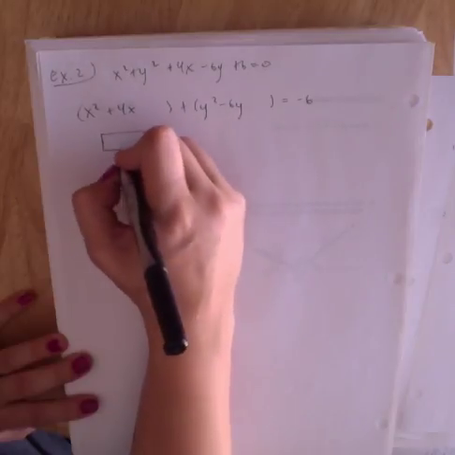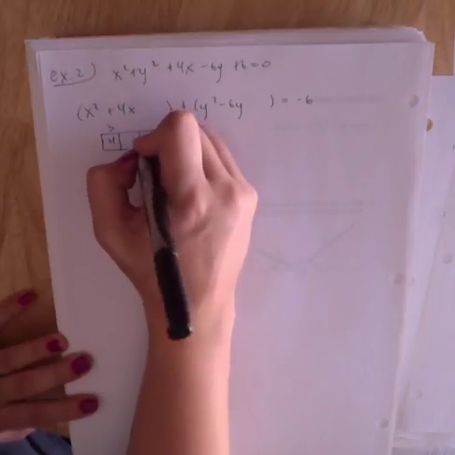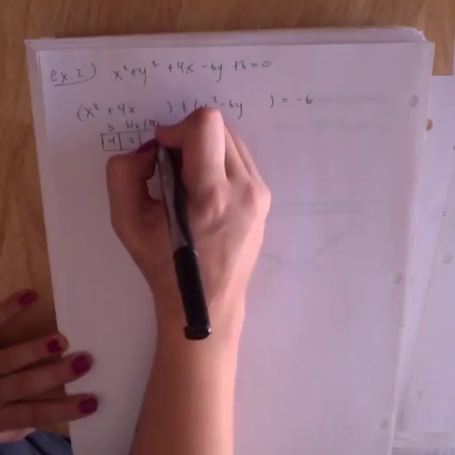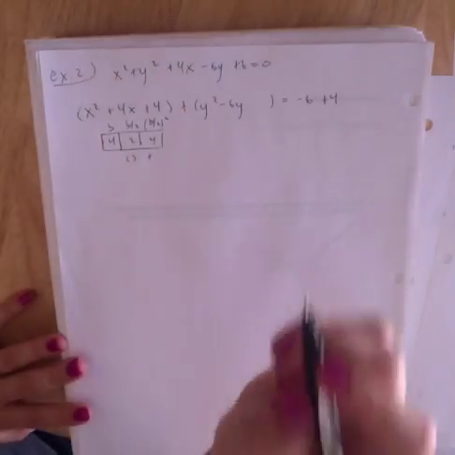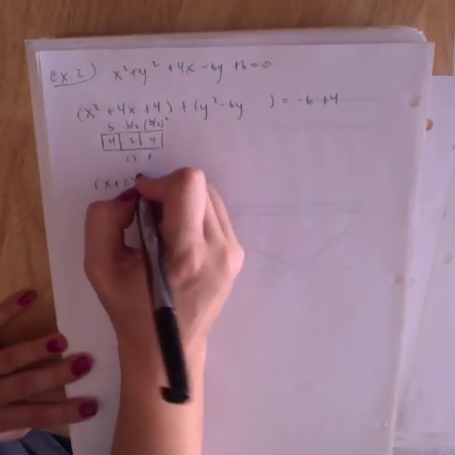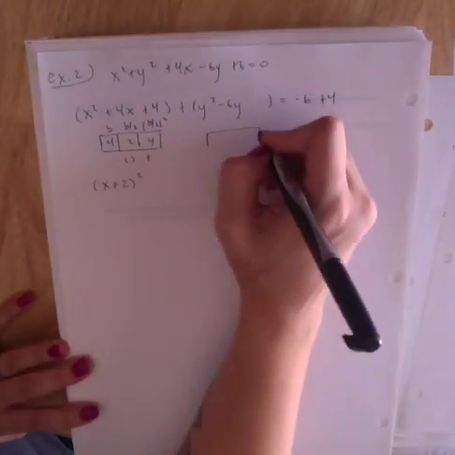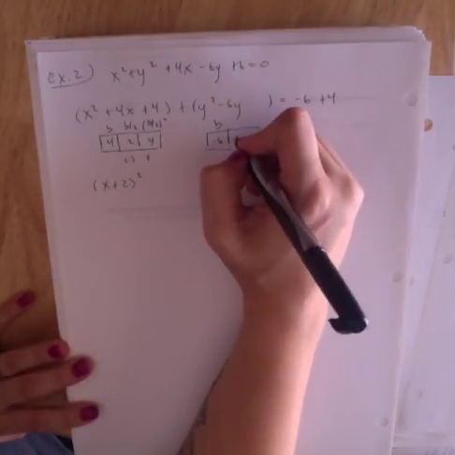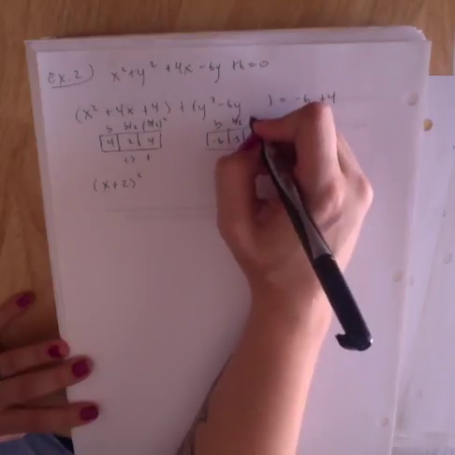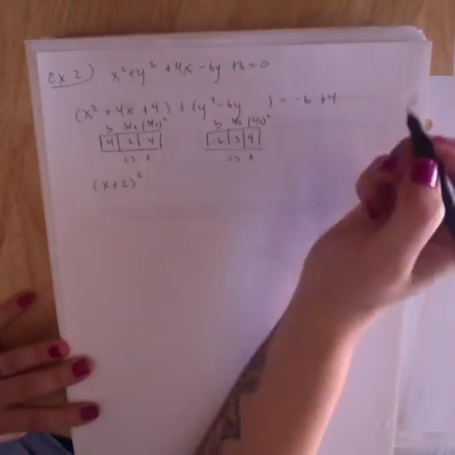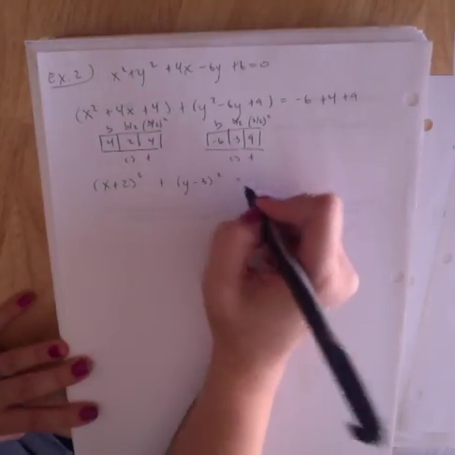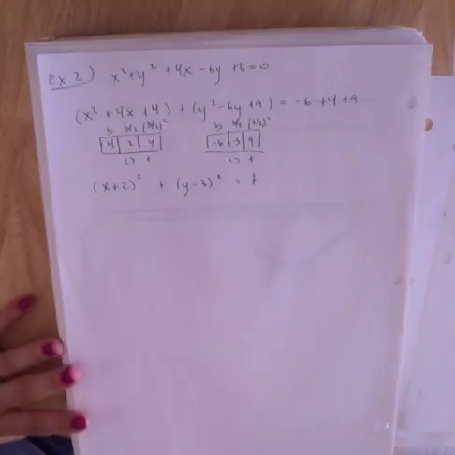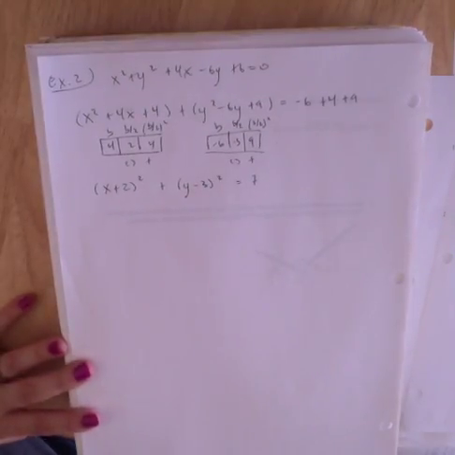I complete the square for x, so I have b, which is 4, b over 2, which is 2, and b over 2 squared, which is 4. So I add 4 to both sides. And I'm going to go ahead and just factor the x now, x plus 2 squared. Then I'm going to do b for y, which is negative 6, divided by 2 is negative 3, and b over 2 squared gives me 9, so I add 9. So I will have y minus 3 squared, and then this gives me 7. That's okay that it's 7.